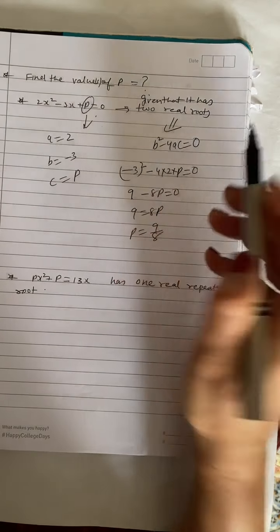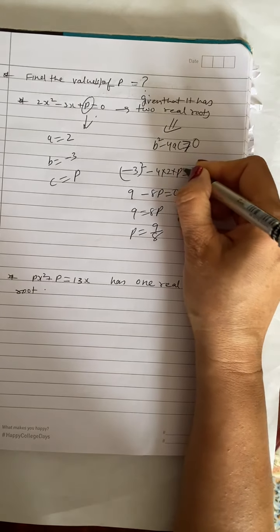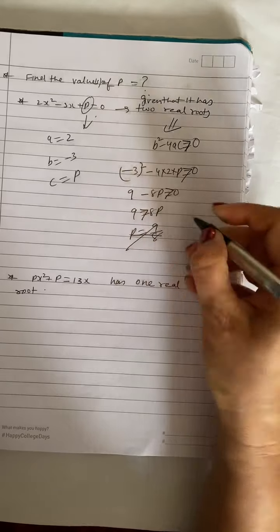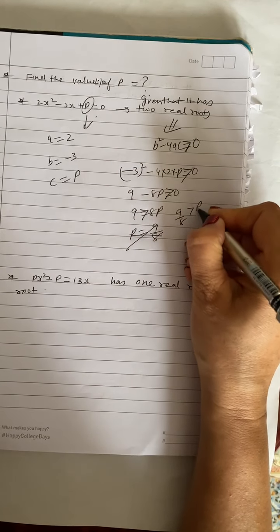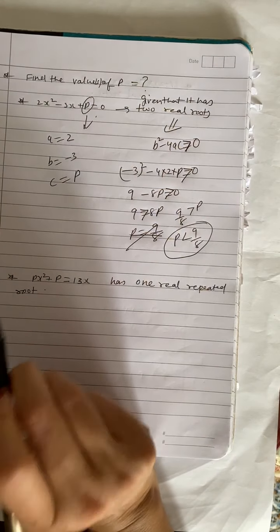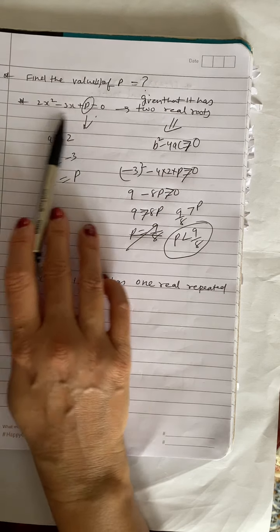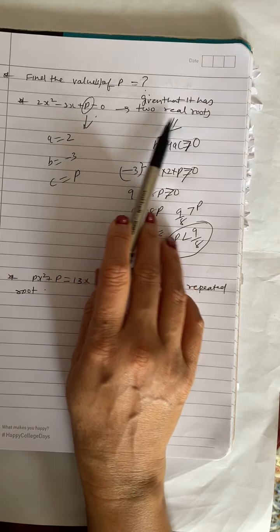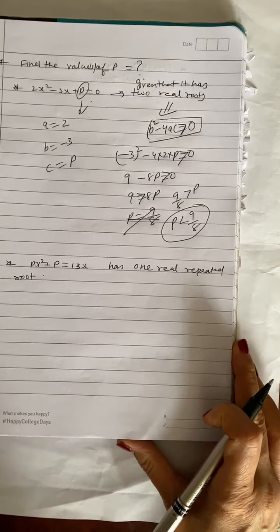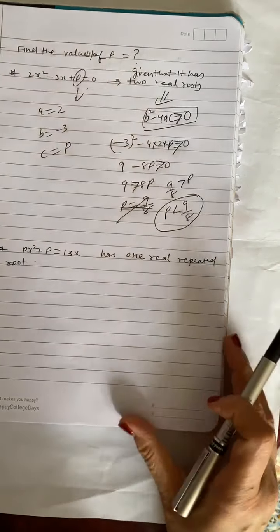It has two real roots. Sorry, it's two real, not one root. So that should be greater than 0. So the condition will change. So pay attention to what they are asking in this. So p has to be less than 9 over 8, which means there are lots of possible values for p to have this quadratic equation with two real roots. So just one more time, b squared minus 4ac is greater than 0. So pay attention to make sure that you remember those conditions correctly.